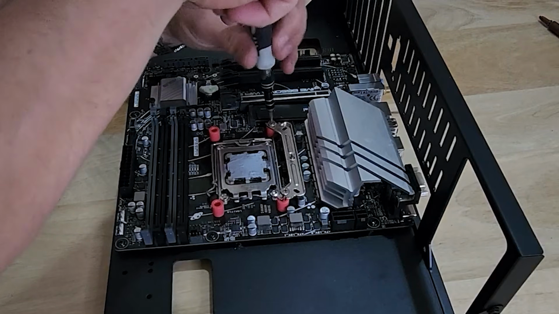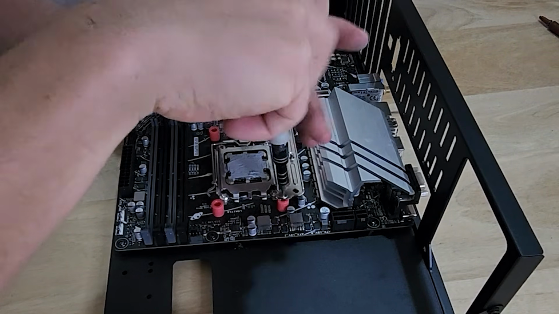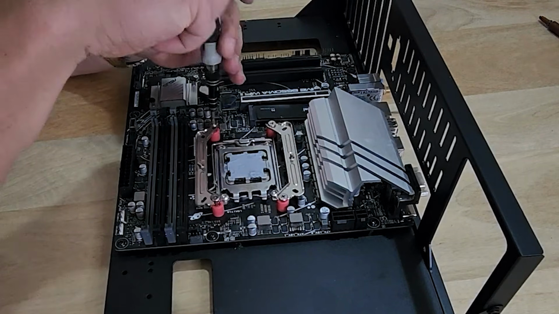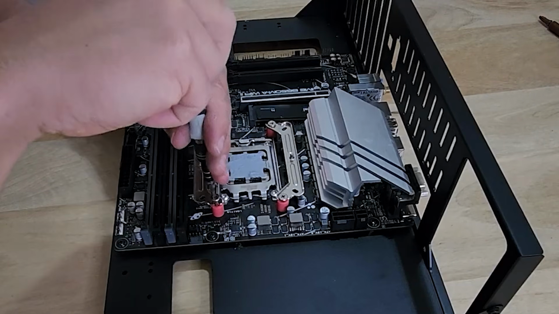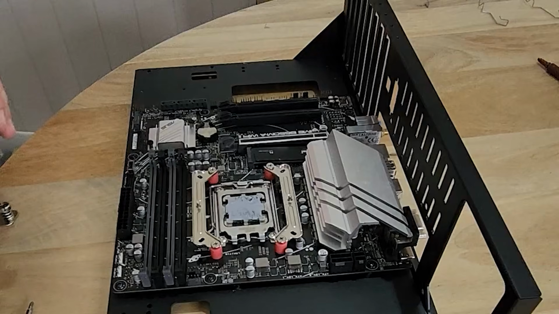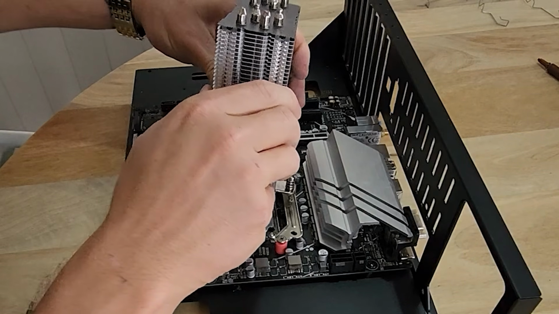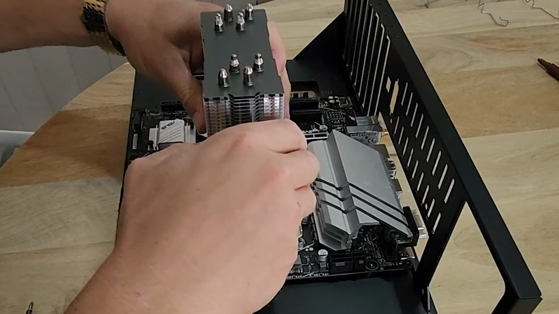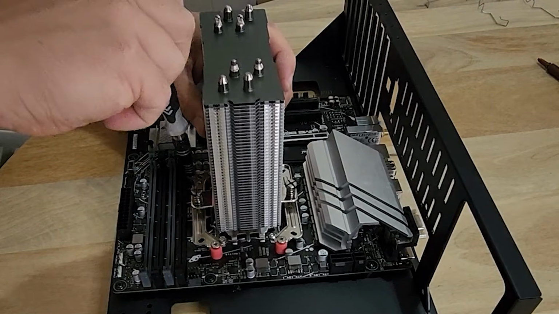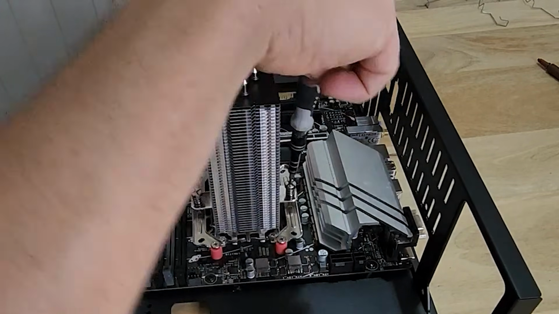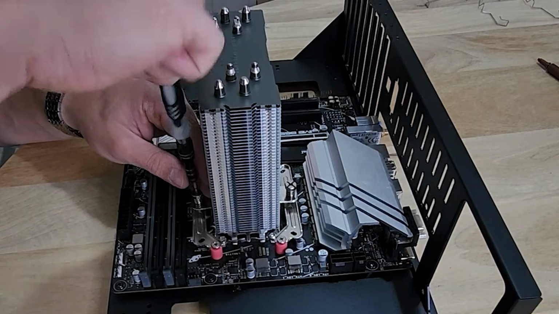So each different cooler you have will come with all the parts specific to your board. You just need to make sure you follow the instructions there, but this is very, very simple stuff. Something anyone can do. The cooler, I should say, is the giant heatsink. So this gets mounted on top there and tightened down, so it forms a nice bond between the thermal paste, the CPU, and this heatsink itself.